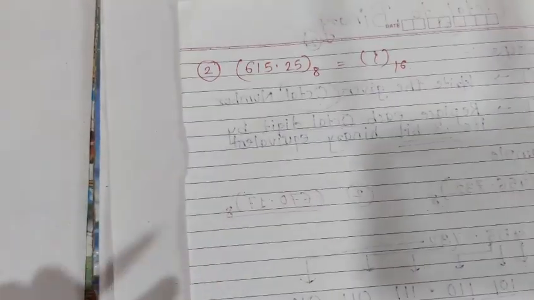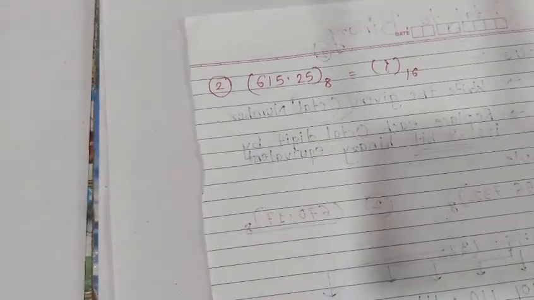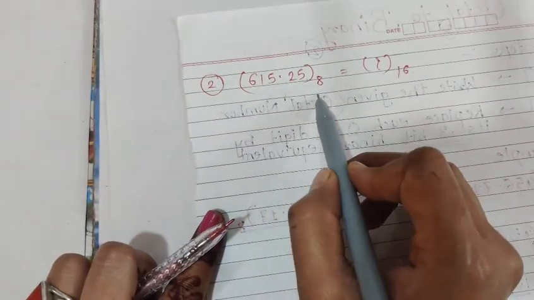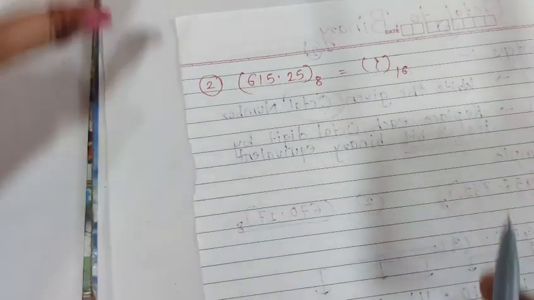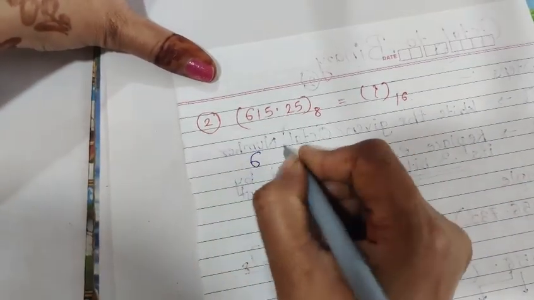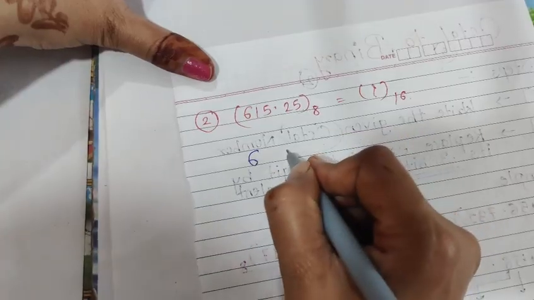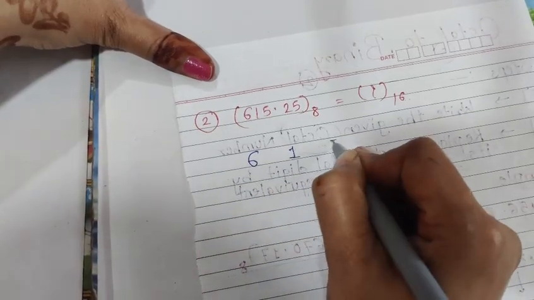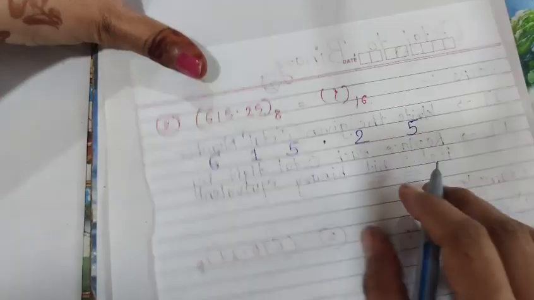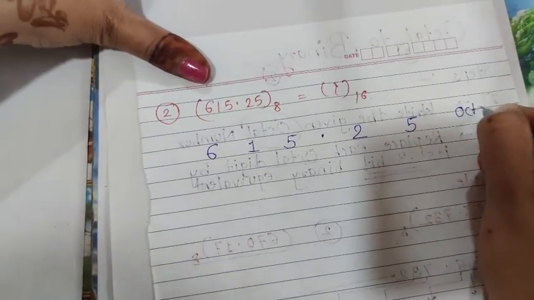Let's see another example. The given number is 615.25. It is in octal form, and we convert it into hexadecimal. What is the first step? Write down each and every digit of the octal number: 615.25.